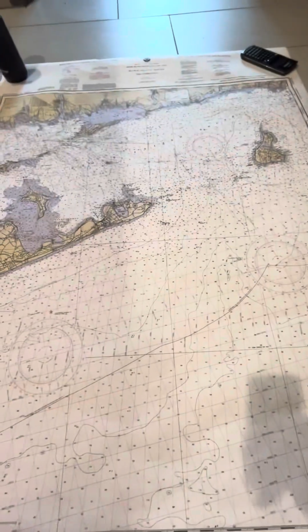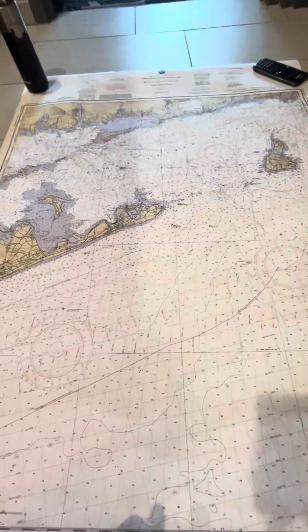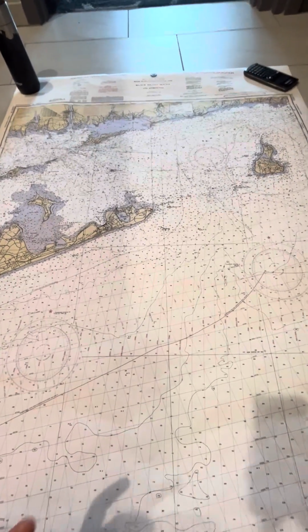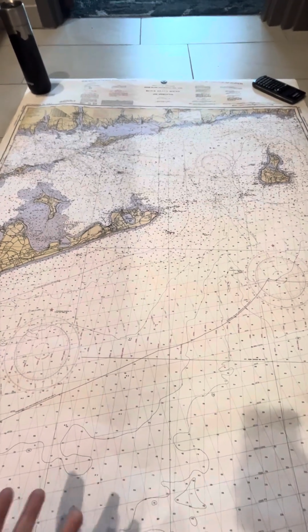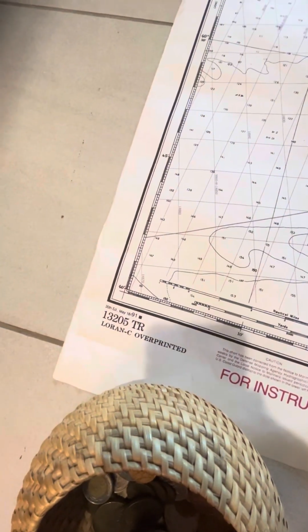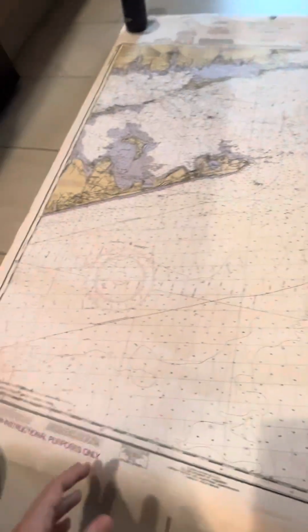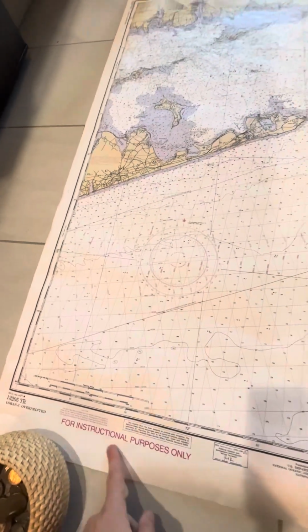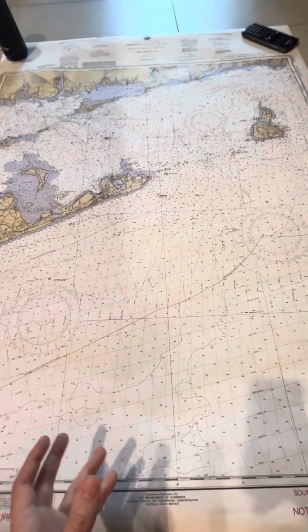Before we even begin though, I think it'd be important to note that this is a training chart, one of the big three that STCW uses: Block Island, Long Island, and Chesapeake Bay. And what that really means, for one thing, is that you can see its most recent update was in 1991. So you aren't supposed to use this for navigation purposes, like it says down here. The nav aids aren't necessarily up to date.